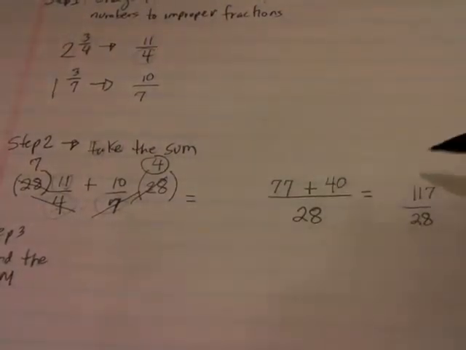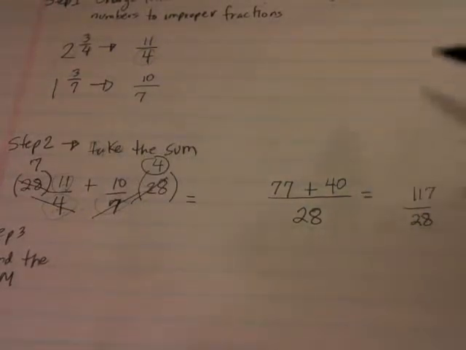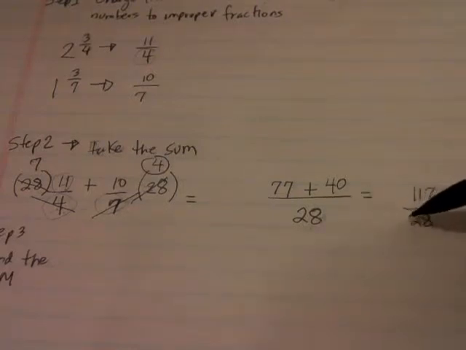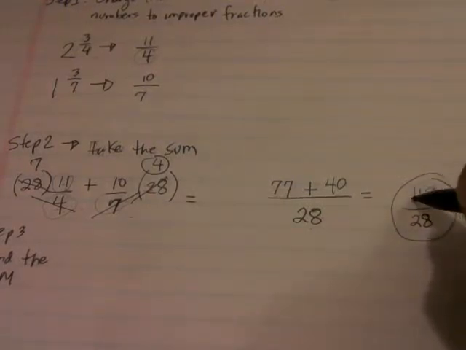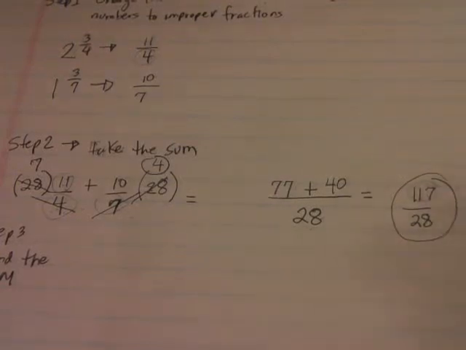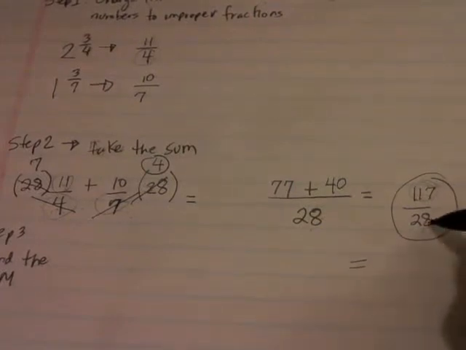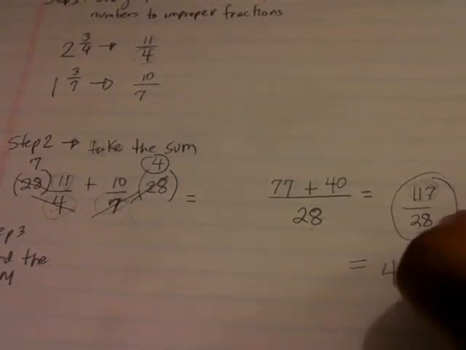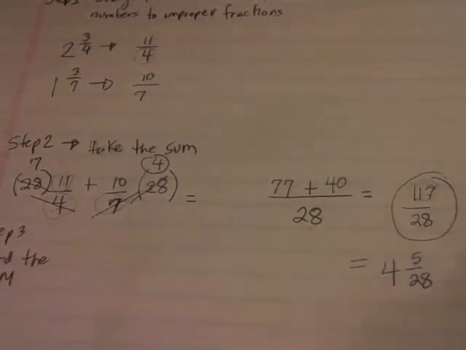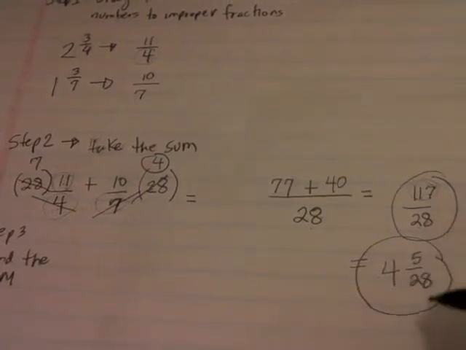Here we go. I'll zoom it out just a little bit. So when you add 77 plus 40, you have 117 over 28. Now, in this form, we can recognize that this is an improper fraction because the numerator is larger than the denominator, and then we have to reduce. And you know how to reduce. So you would divide 28 into this. So you should have 4 and 5/28ths as your final answer. And this is the final answer for the mixed number.